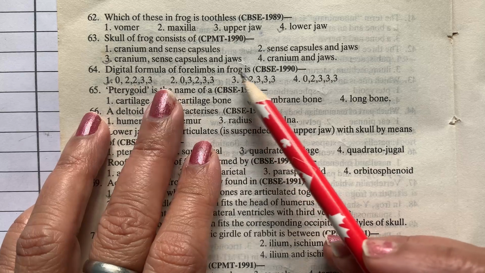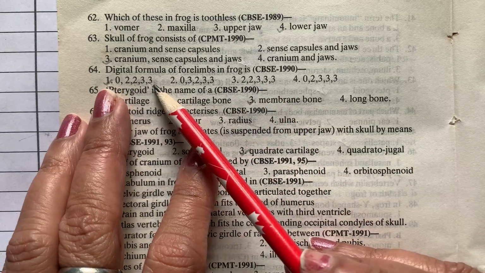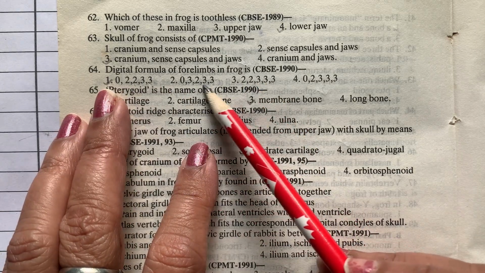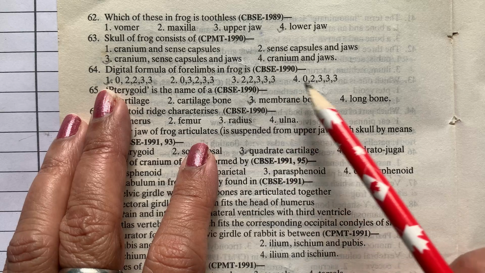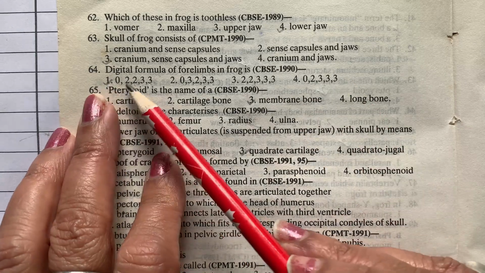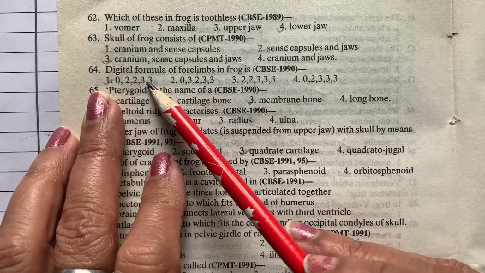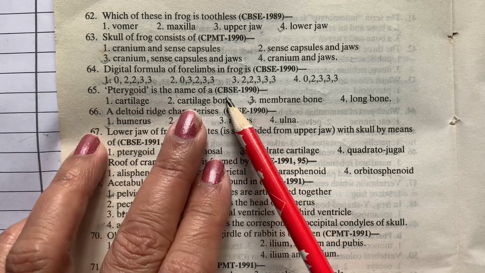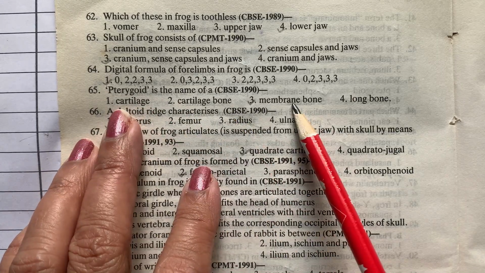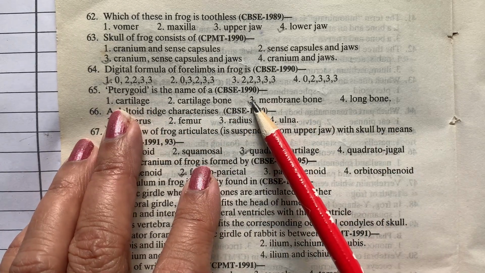Digital formula of forelimb in frog is 0-2-2-3-3. Correct option is 4, 02233. Pterygoid is the name of a cartilage bone, membrane bone, or long bone? It is the membrane bone.